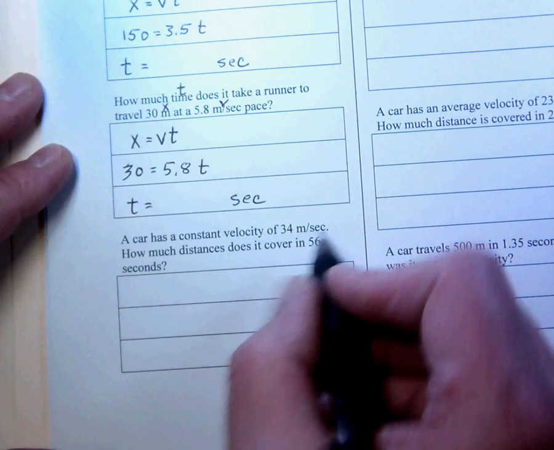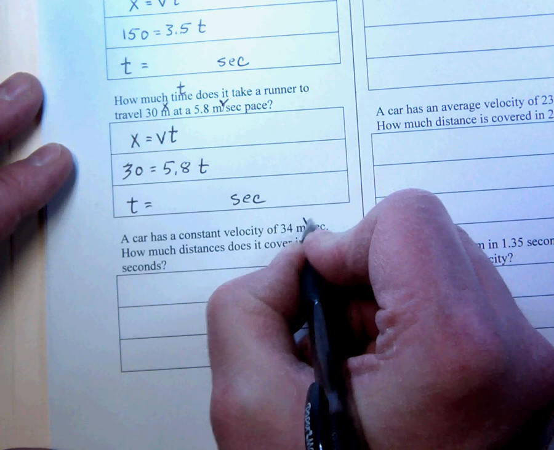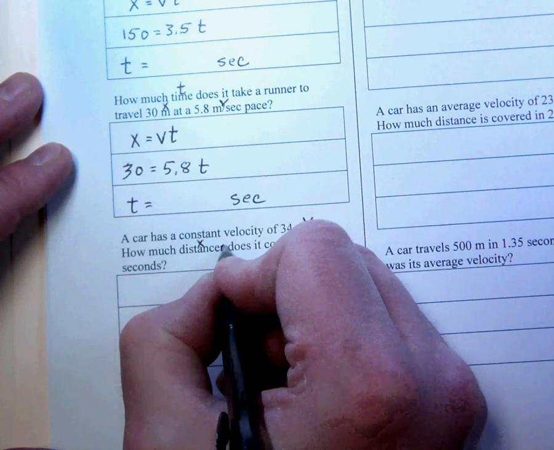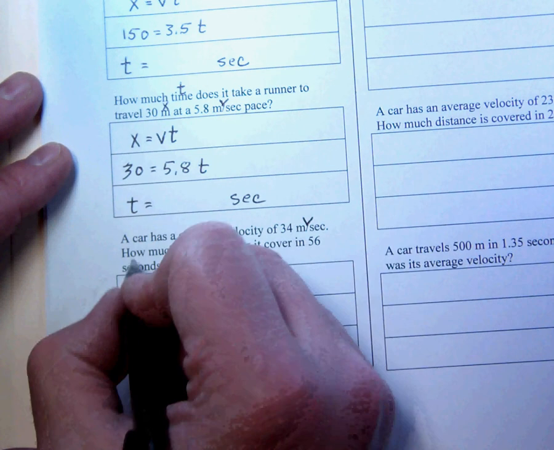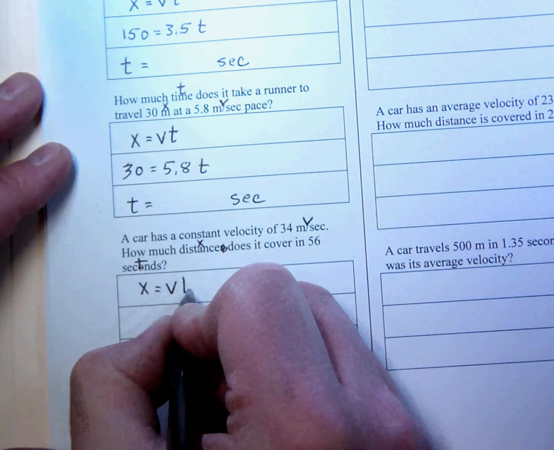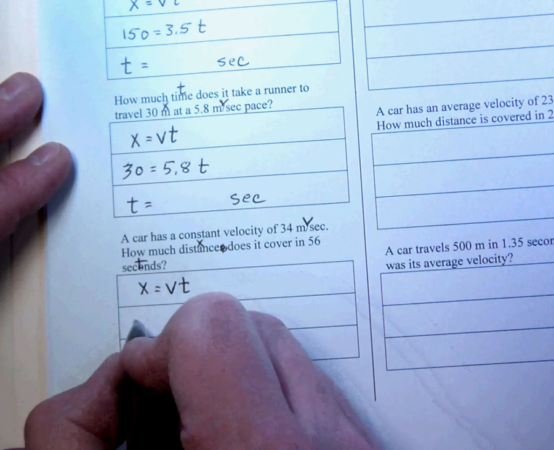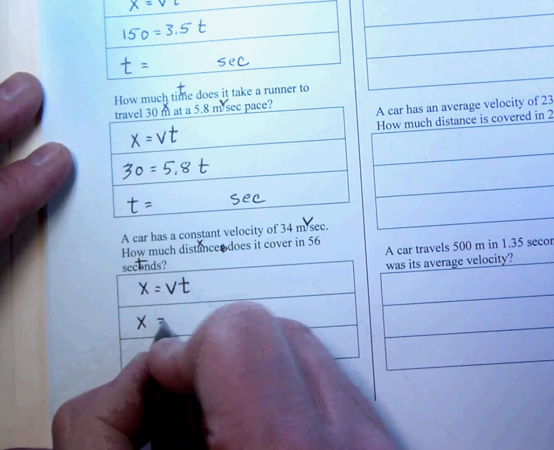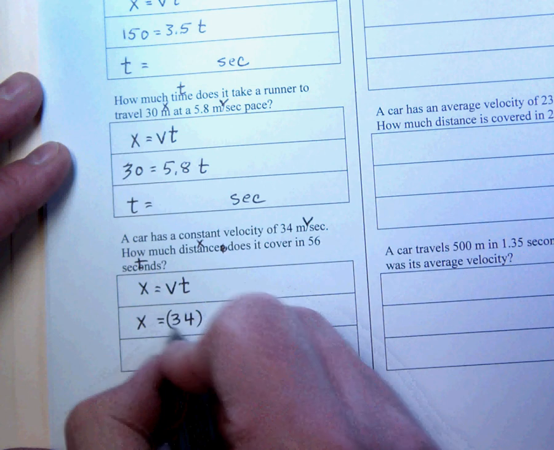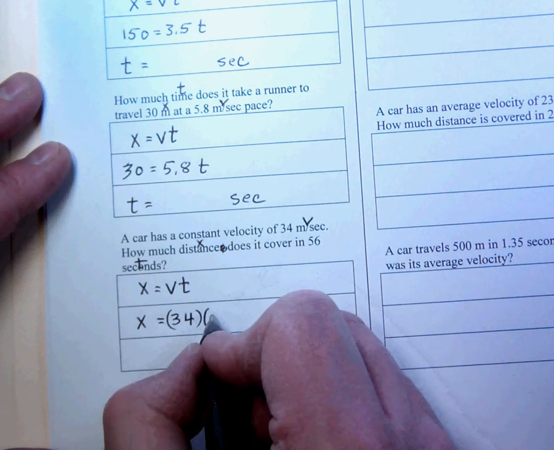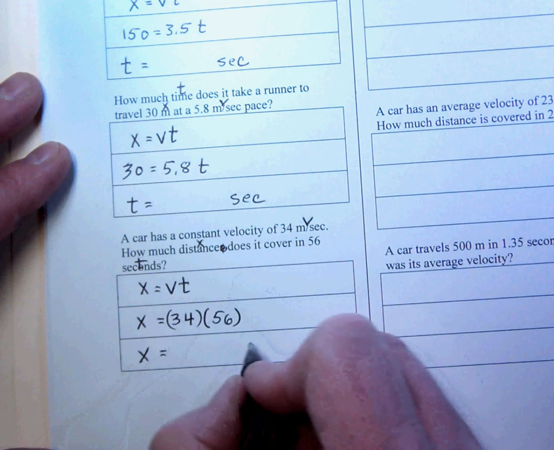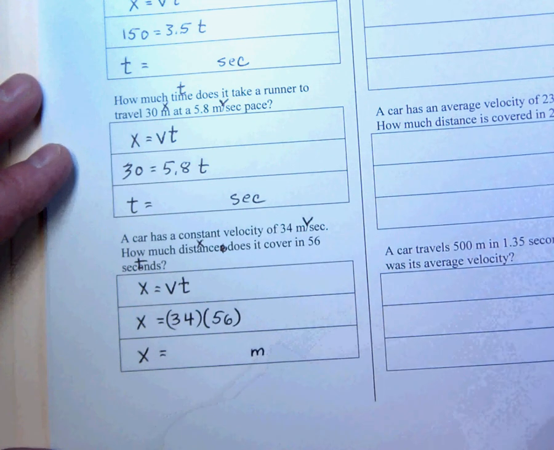It has a constant velocity, so there's our v. It says distance, disregard the typo, and there's our seconds. So x equals vt. It says how much distance, so we're looking for our x. V is 34, putting that in parentheses, and t is 56. X, from our units, will be in meters.